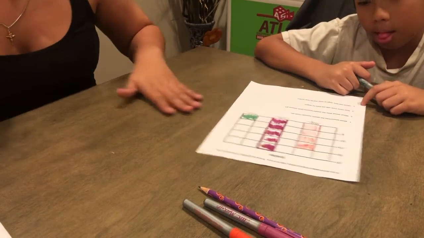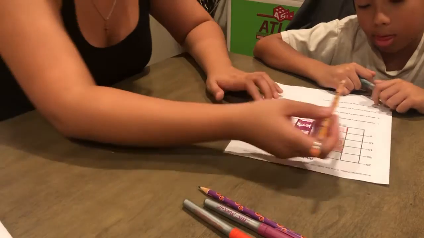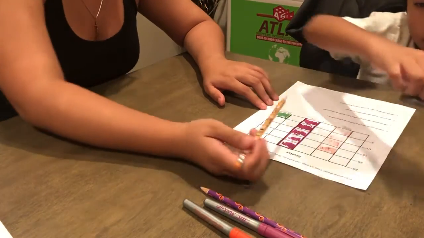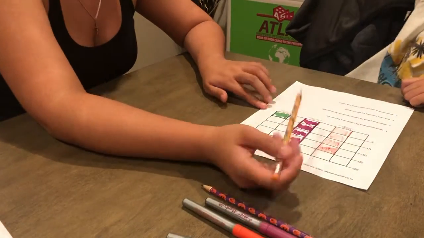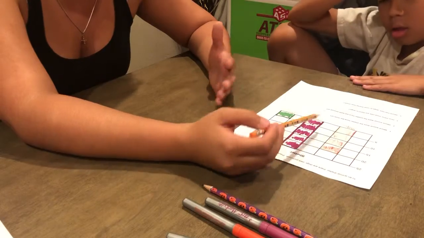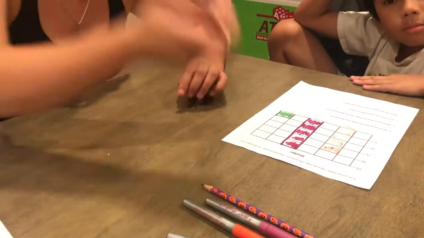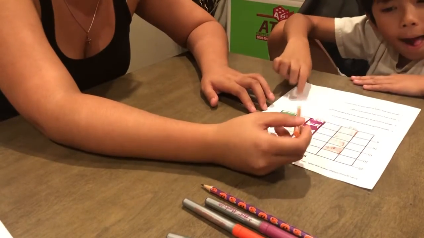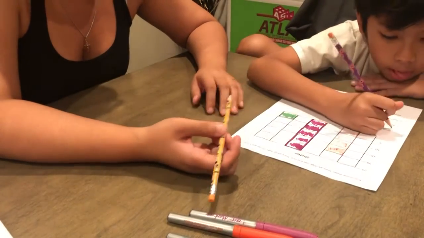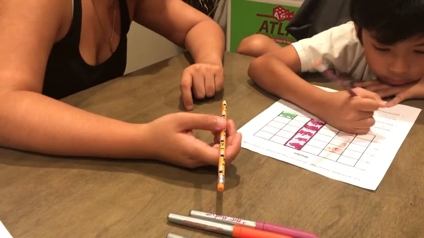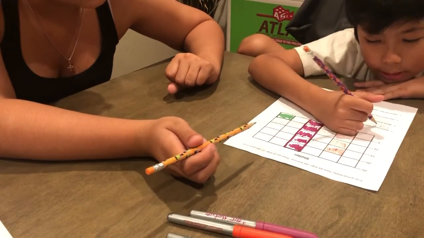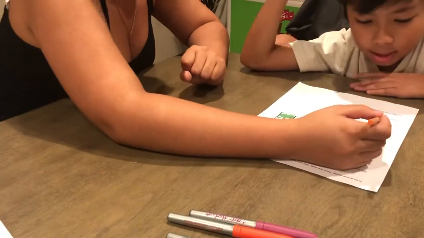Okay. Now let's go over the questions. It says, which animal does the shelter have the most of? So looking at the graph, we want to see what the highest graph is. That way it tells us which one has the most. So which animal has the most? Okay, can you read your answer? Cats. Cats, very good.